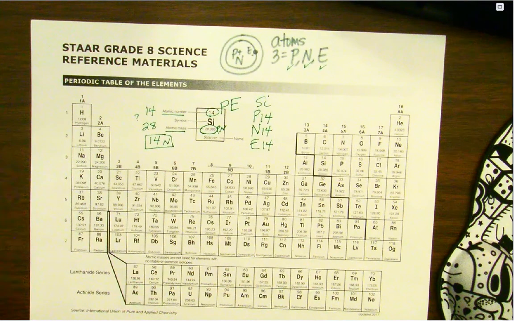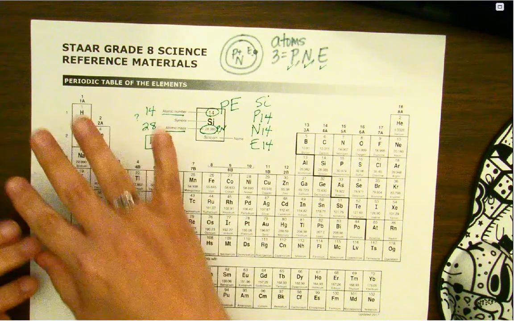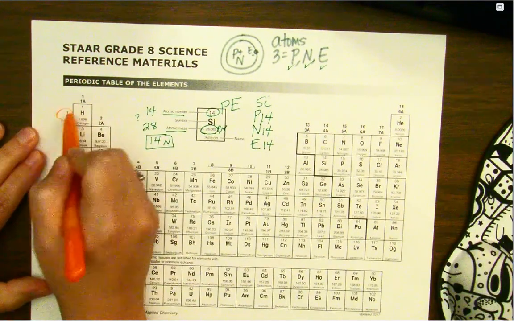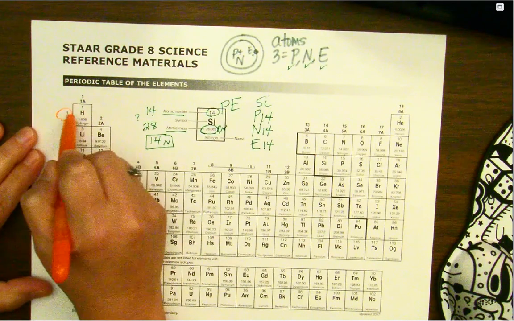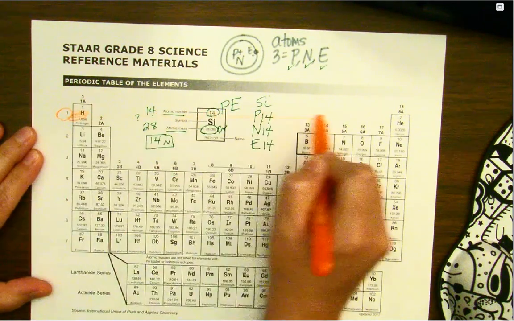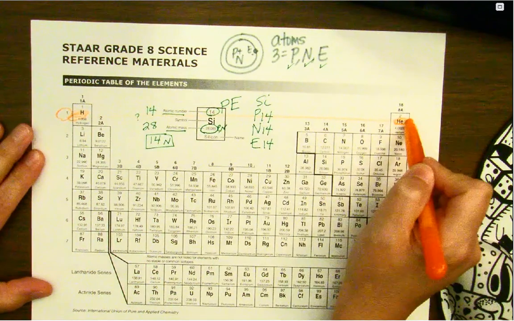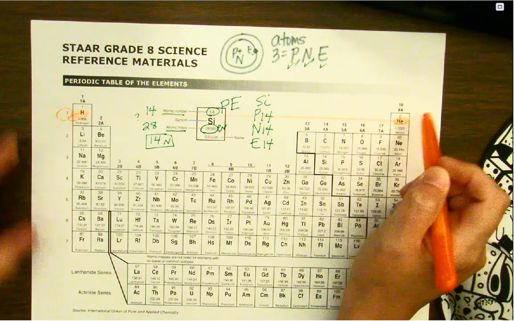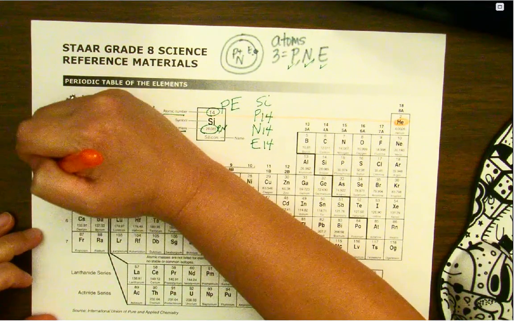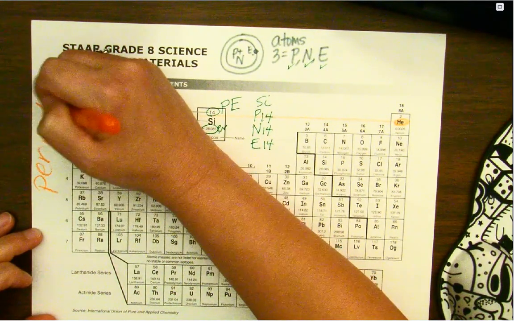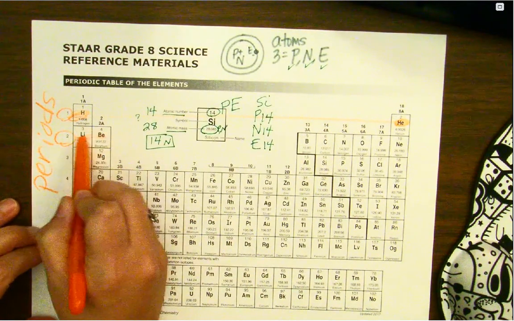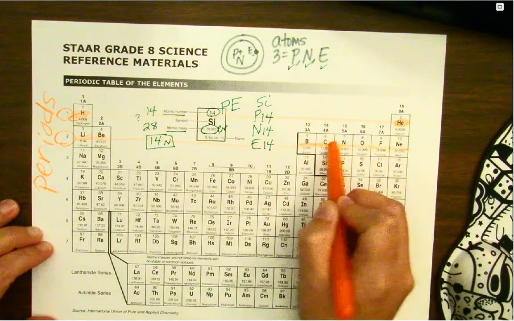Now let's talk about the layout of this chart. Okay, we have different rows going across this way. Row 1 all the way to 7. In row 1, there's only 2, hydrogen and helium. Okay, these are called periods. Row 2, there's a couple here and then some more over here.